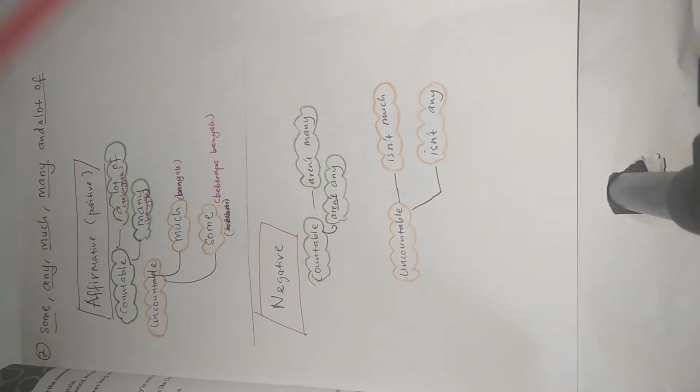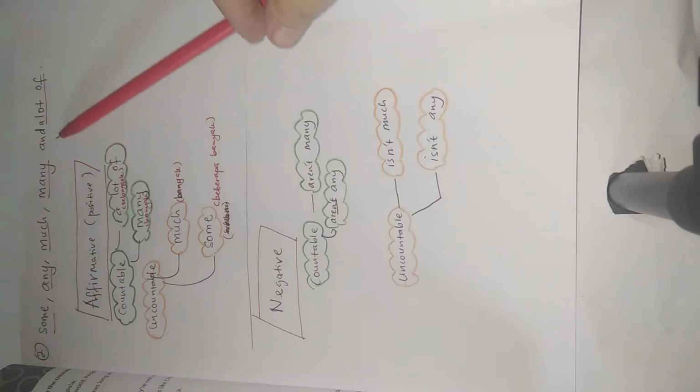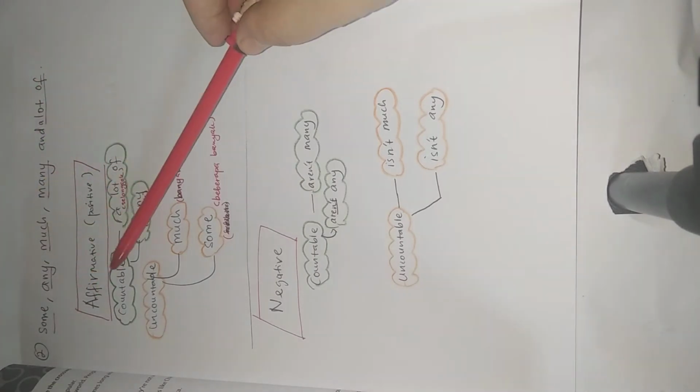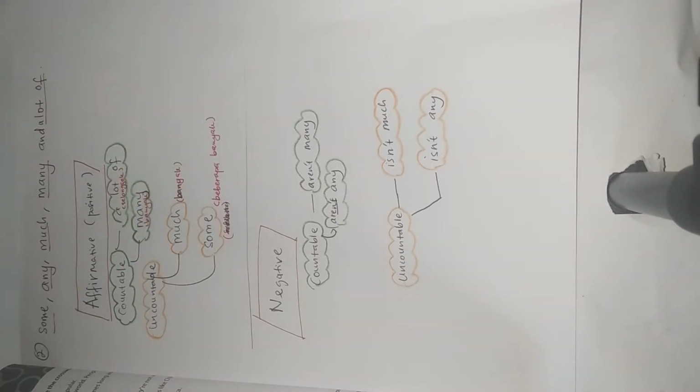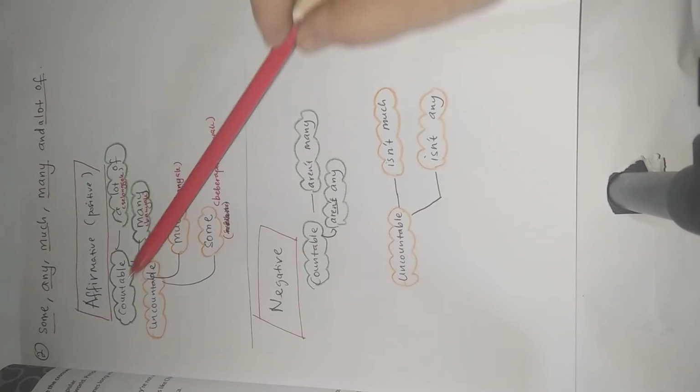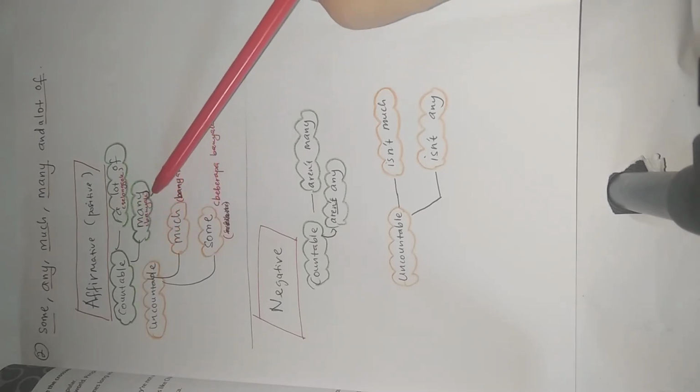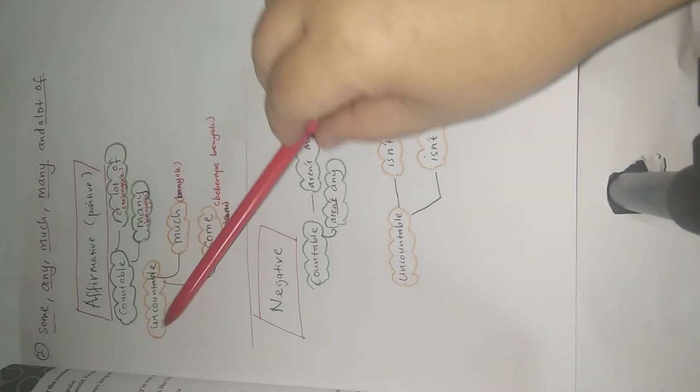So look at the notes here. I will explain to you. This is the usage of some, any, much, many, and a lot of. Look here, affirmative. Affirmative is something positive. We cannot use not in an affirmative. Affirmative in the group of countable: a lot of, which in Bahasa Melayu sounds like selonggok. Countable also we have many, banyak. For uncountable, we can also use much.